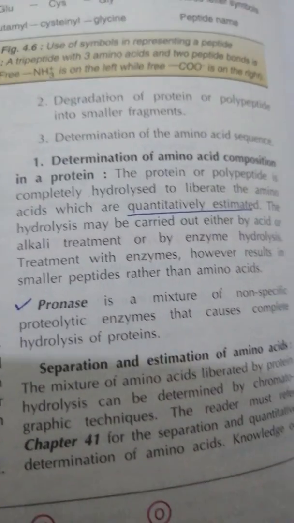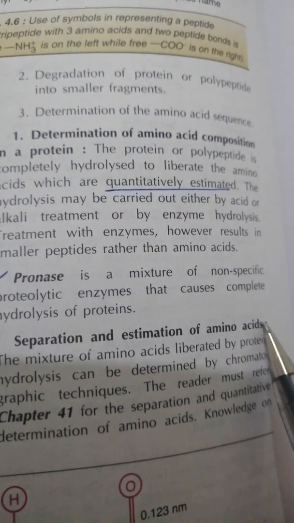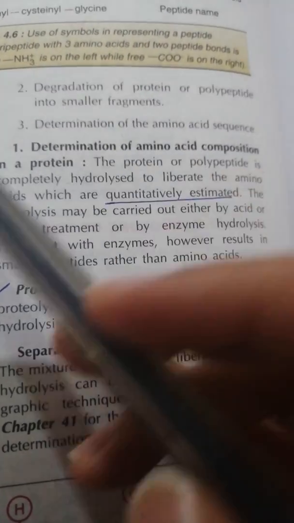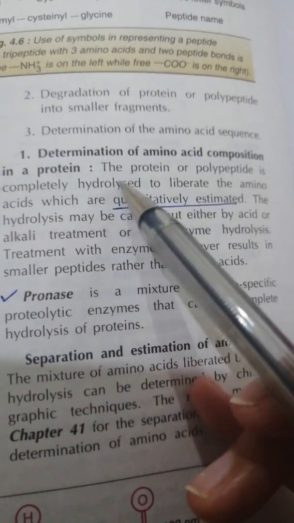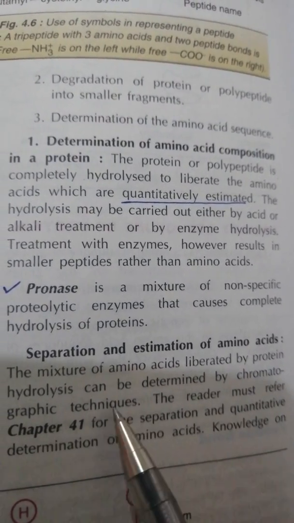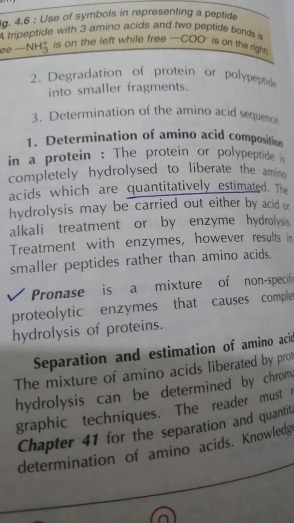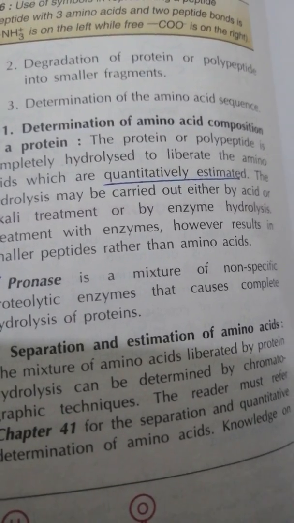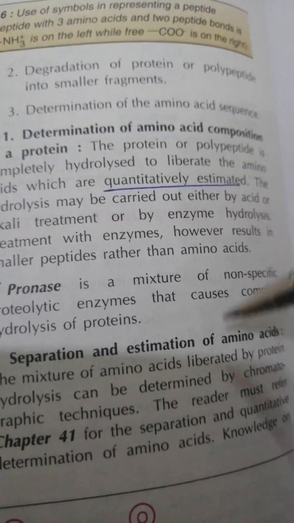This is important. Now if we talk about the separation and then the estimation of the amino acids, we have successfully liberated all of the amino acids. Now we have to separate the various amino acids from each other, and then we have to estimate them. And we need chromatographic techniques for this, in which amino acids are separated on the basis of their different RF factors. You don't have to go into detail in this particular question, but you need to know what chromatography is.